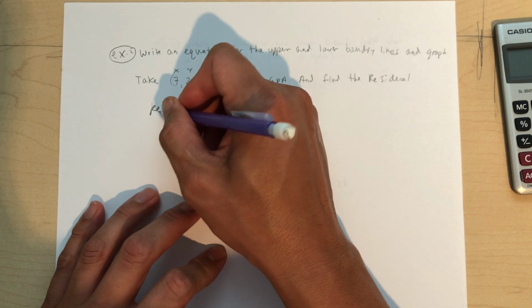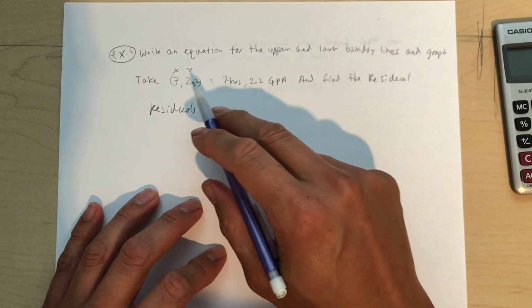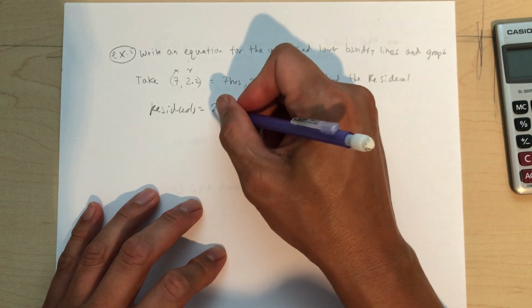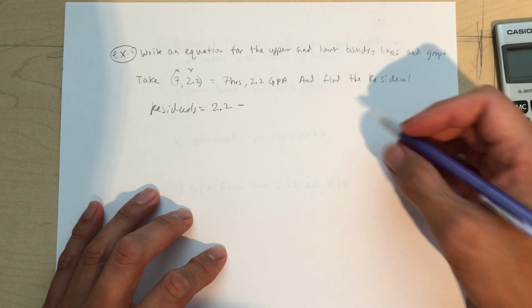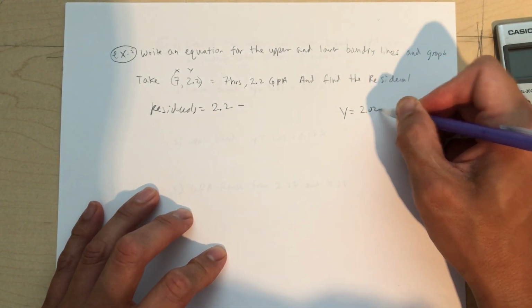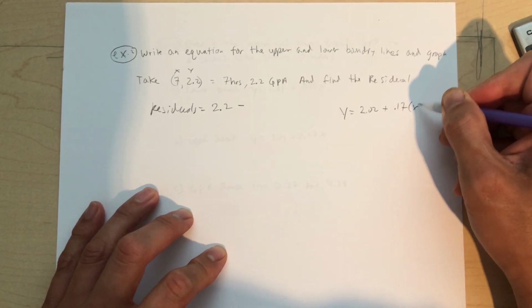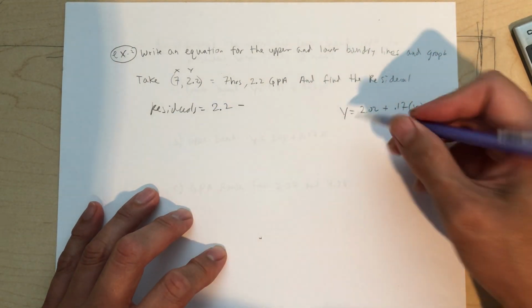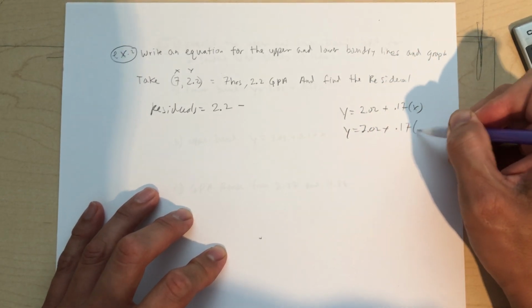For my residual, I'm going to take 2.2 and subtract the equation. Just a reminder, the equation is y equals 2.02 plus 0.17x, and our x happens to be 7, so y equals 2.02 plus 0.17 times 7.